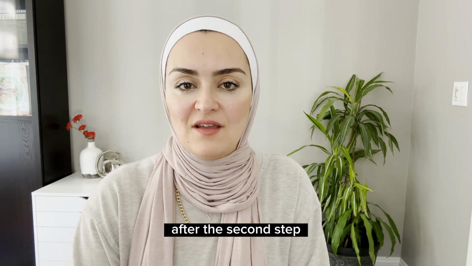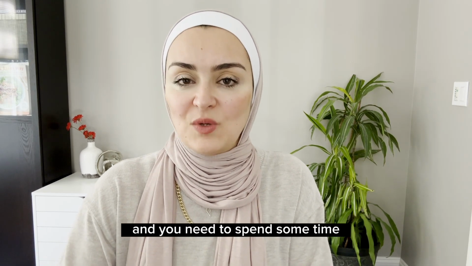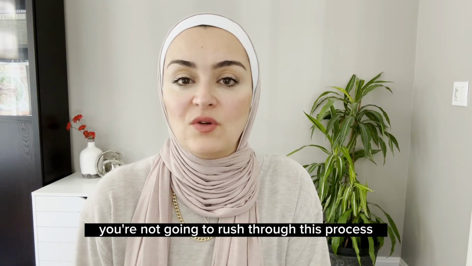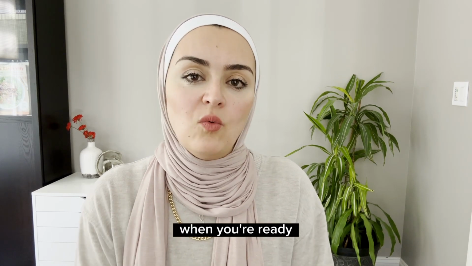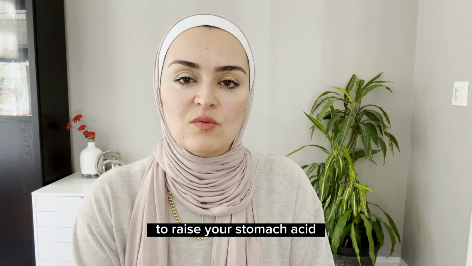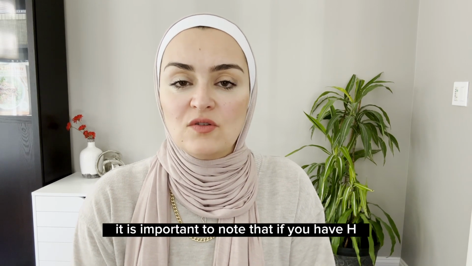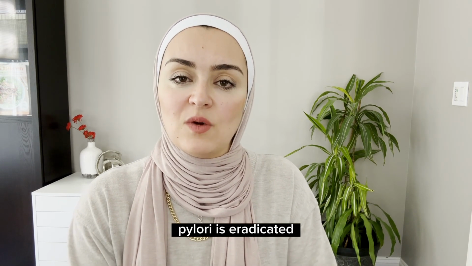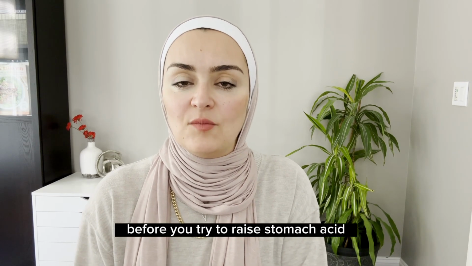After the second step, you need to spend some time, you need to give your stomach time to heal. You're not going to rush through this process. When you're ready, you can try to raise your stomach acid. It is important to note that if you have H. pylori, you have to make sure that the H. pylori is eradicated before you try to raise stomach acid.